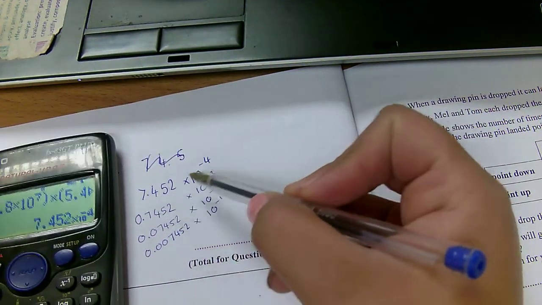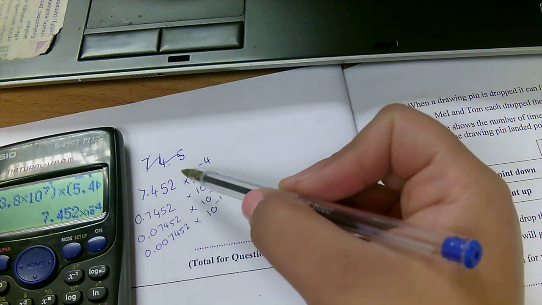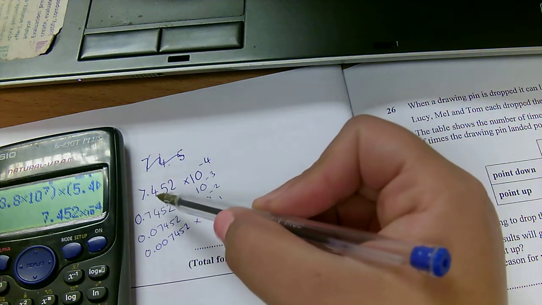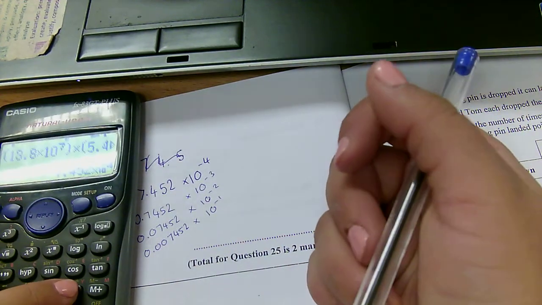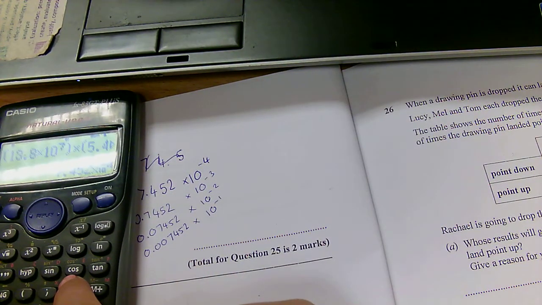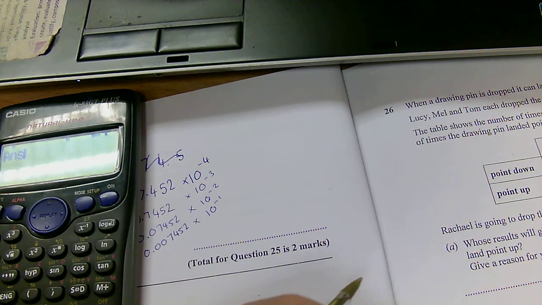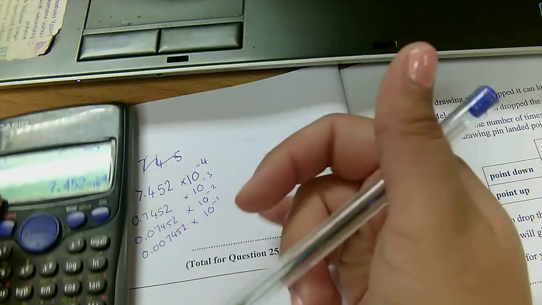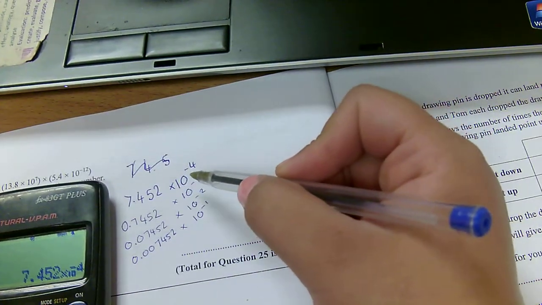And you can see I've written that down here because actually you get a mark just for writing these 4 numbers. You get a mark for those 4 numbers. Now normally you try and press S to D, the SD button, but nothing is actually happening there. So I'm going to work this out for myself. So 7.452 times 10 to the negative 4.